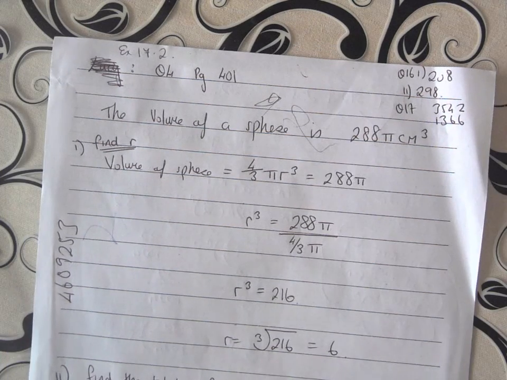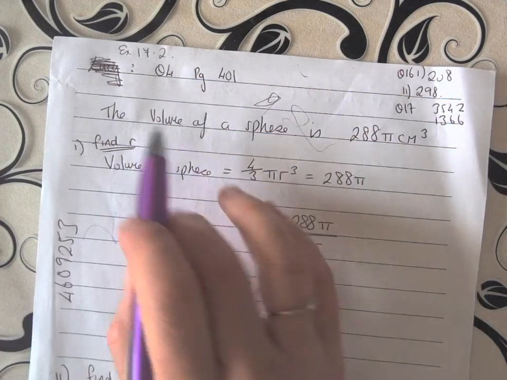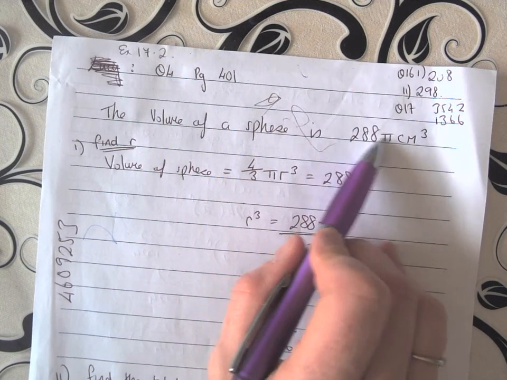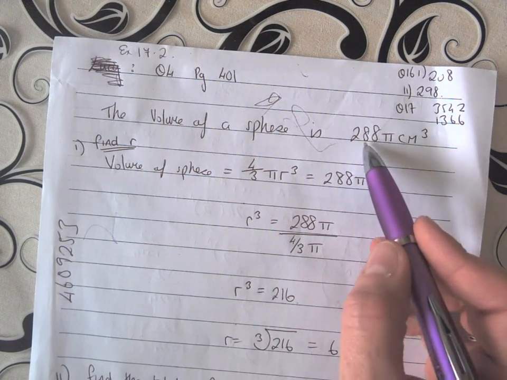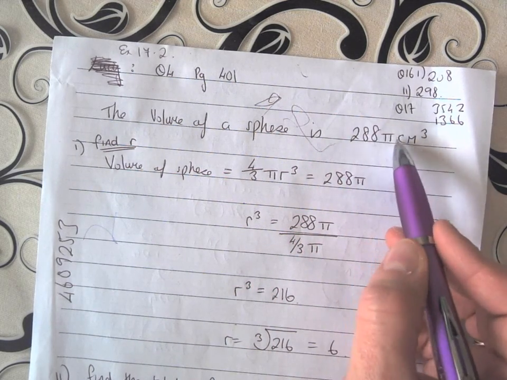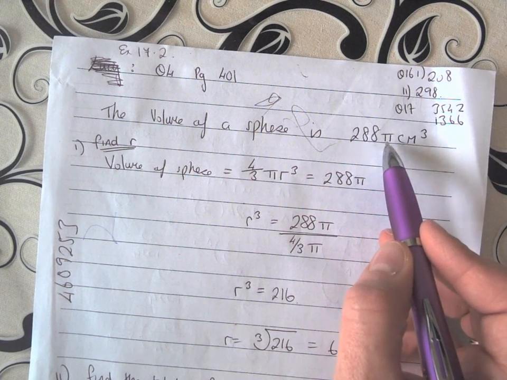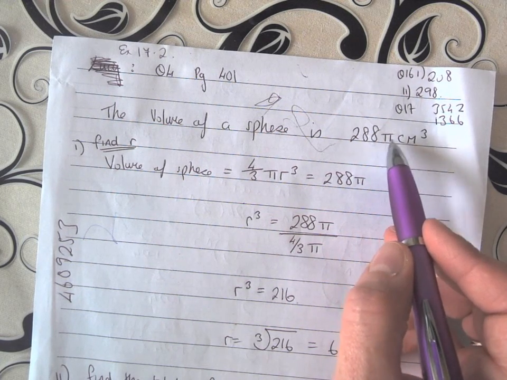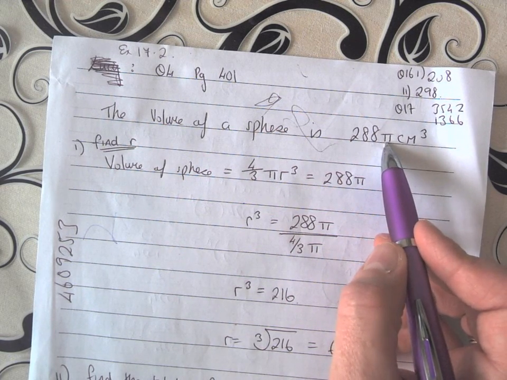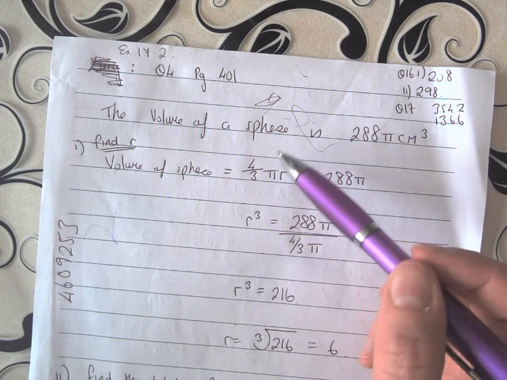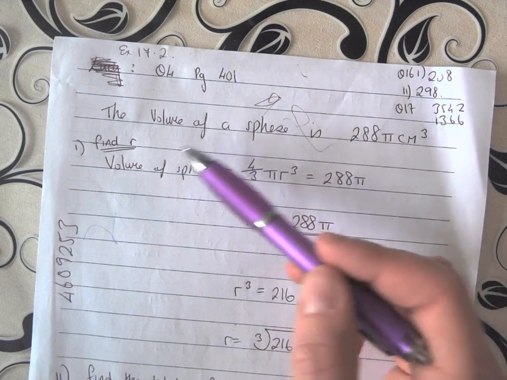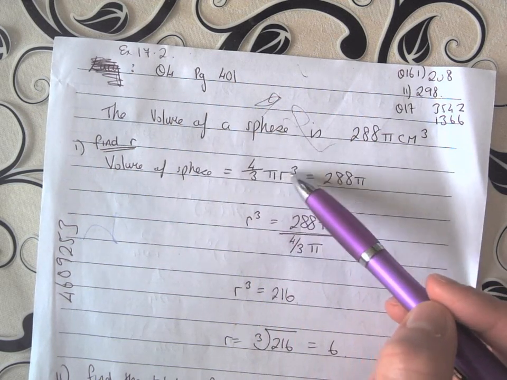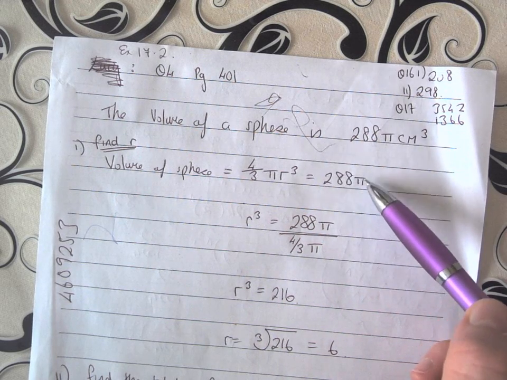was question 4. So question 4 said the volume of a sphere is 288 pi centimeters cubed. In this question, they've given you the volume. Don't forget this pi is part of the answer. So a lot of you probably dropped the pi if you were doing it and had difficulty then. So write down volume of a sphere. So volume of a sphere is 4 over 3 pi r cubed is equal to 288 pi.